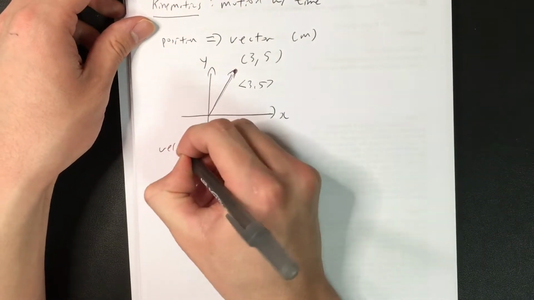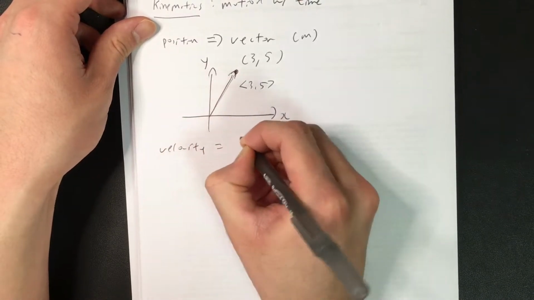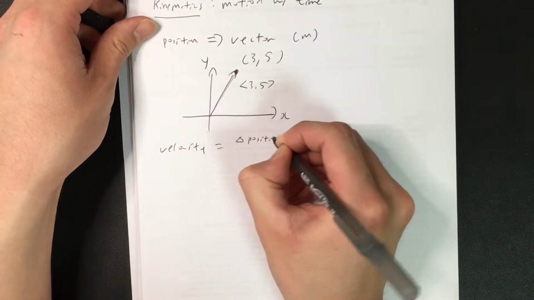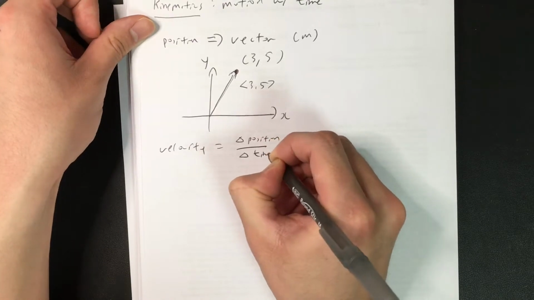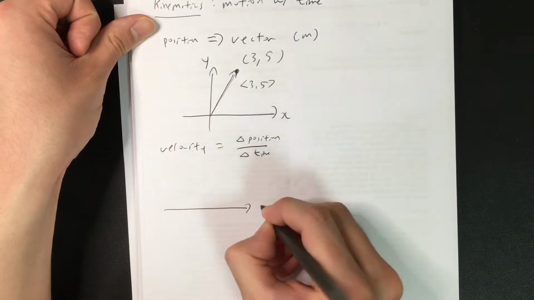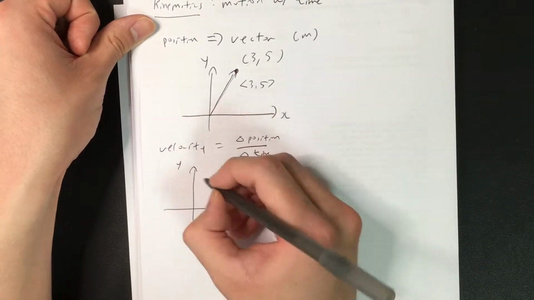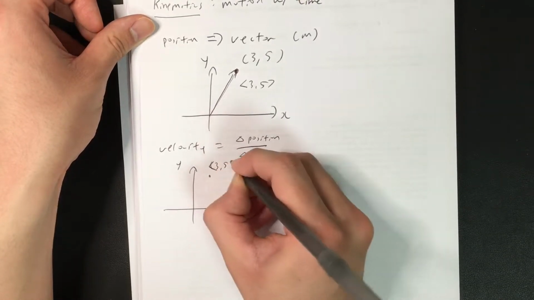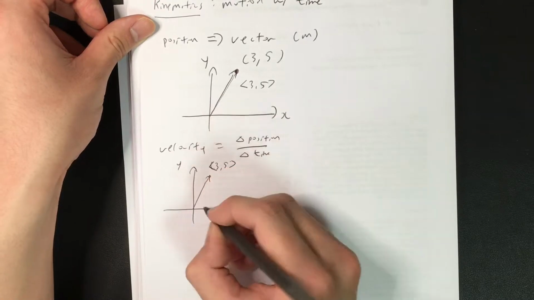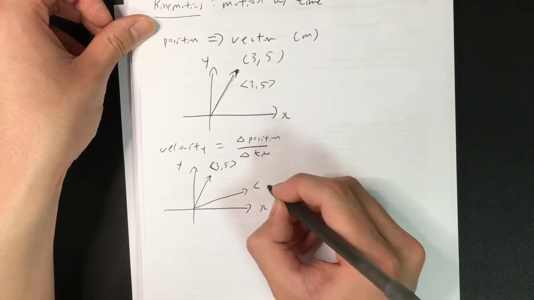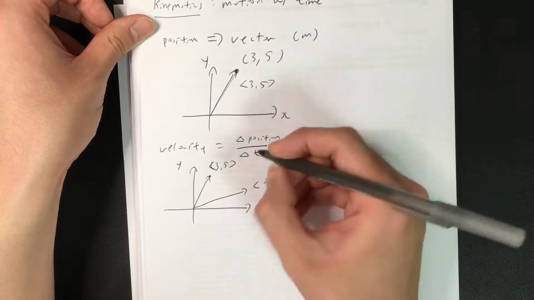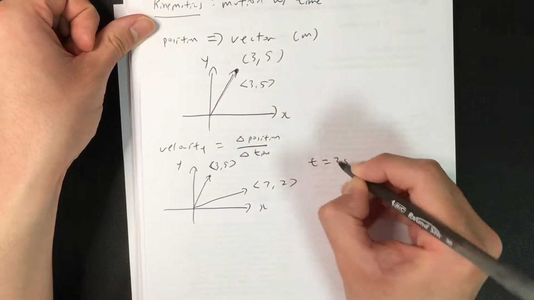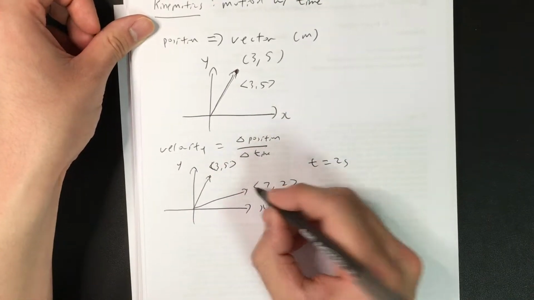Now, velocity is change in position over change in time. So let's say on this xy plane, a particle was at a vector (3, 5), and then it moved to a position (7, 2), and it took 2 seconds for this particle to do so.